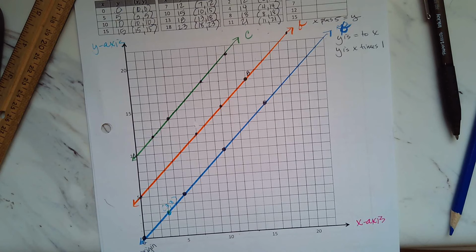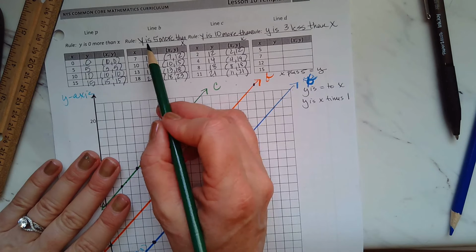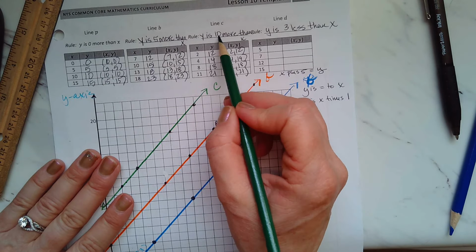So what do you predict line D is going to do when y is 3 less than x? Well, what is the difference in the rules that we're using? Y is 5 more, y is 10 more.